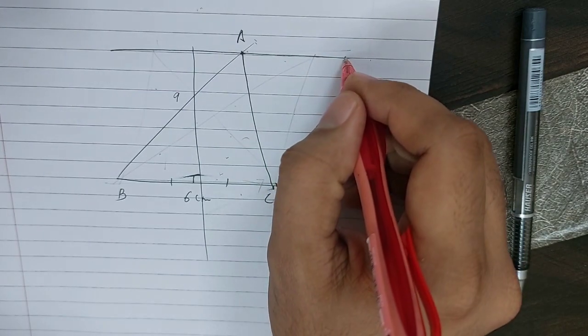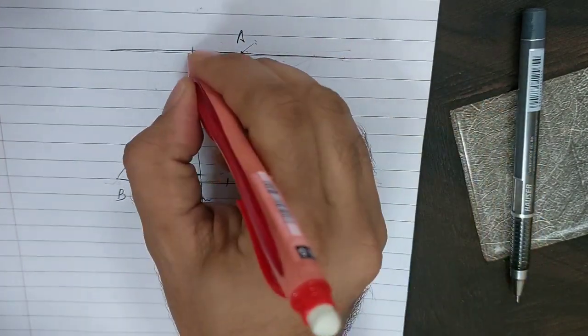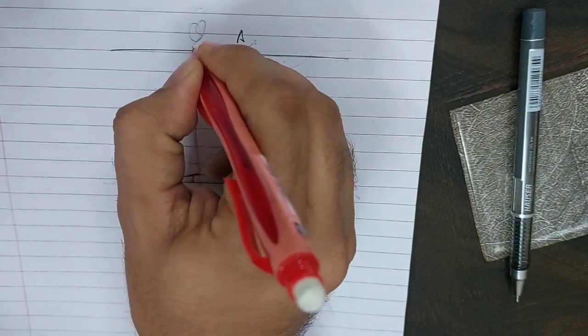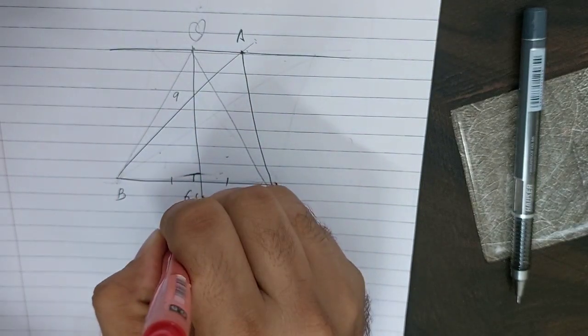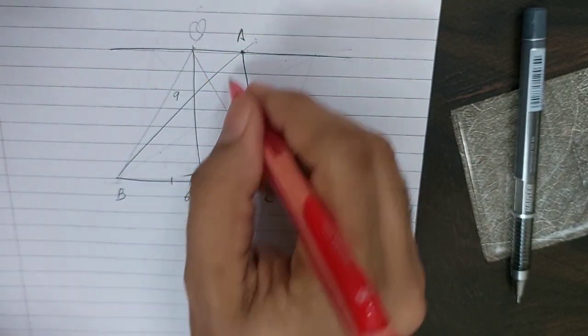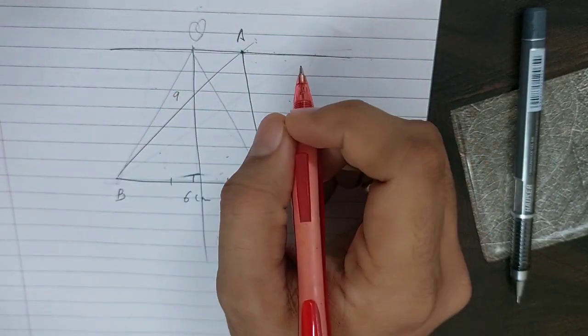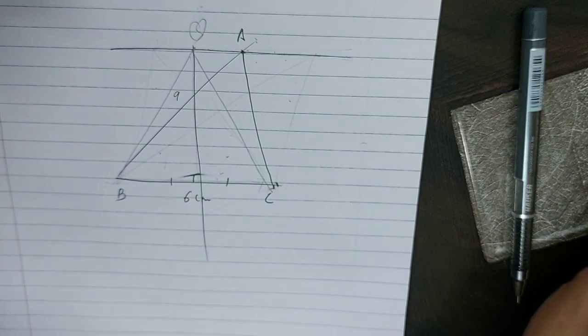And now they want a point Q on this line such that it becomes an isosceles triangle. So definitely the point Q is this one, because Q is equidistant from B and C, since it's on the perpendicular bisector, and since its altitude is same as that of the original triangle, its area will be equal to that of triangle ABC, which is what they wanted. And finally they want us to measure the length of CQ. 0.1 difference is allowed. So now that we have the rough diagram, let's start drawing it.